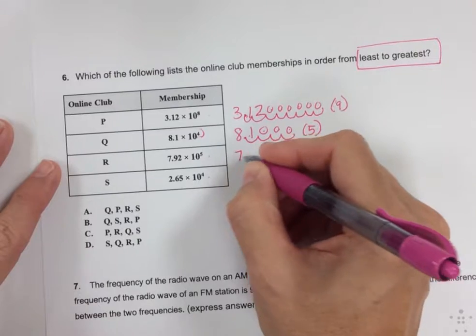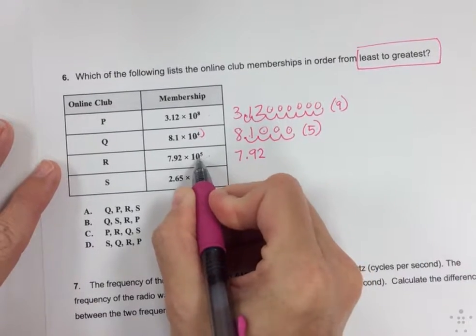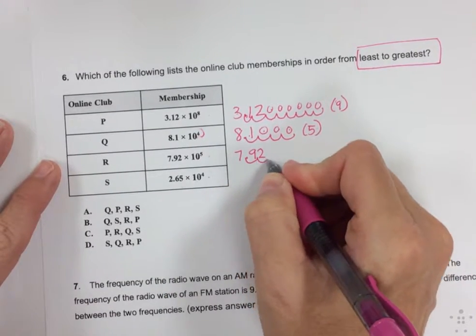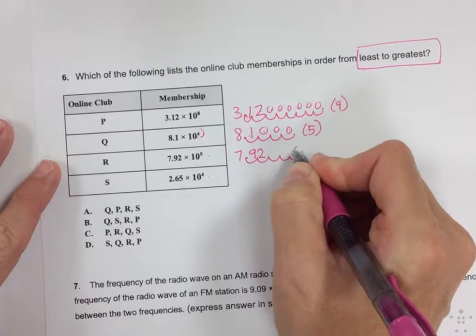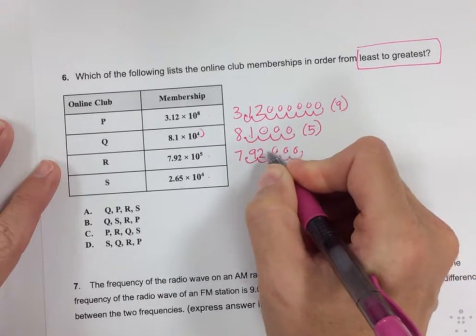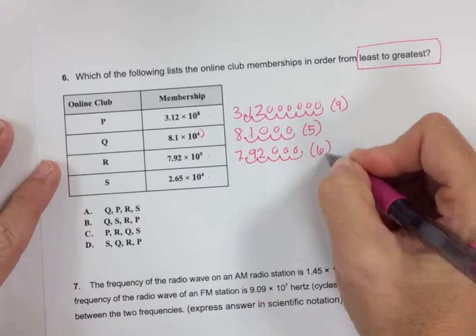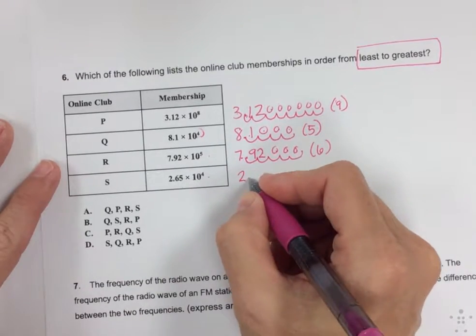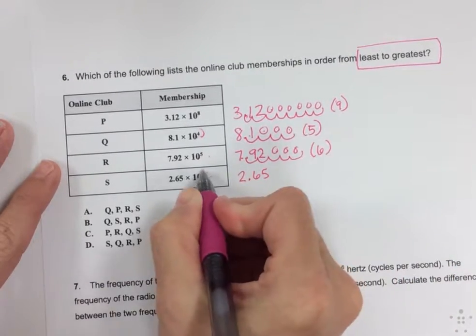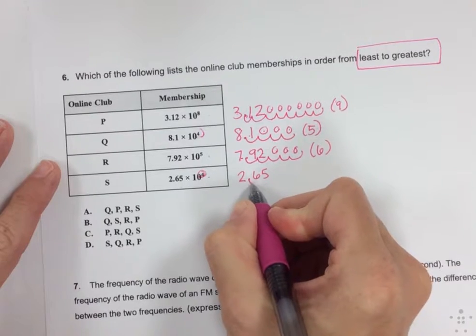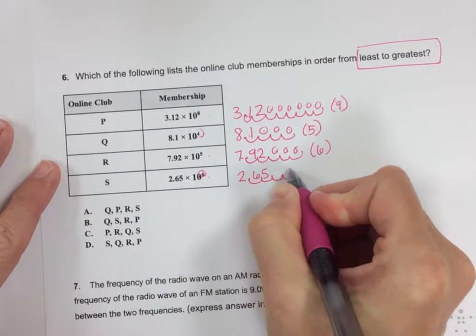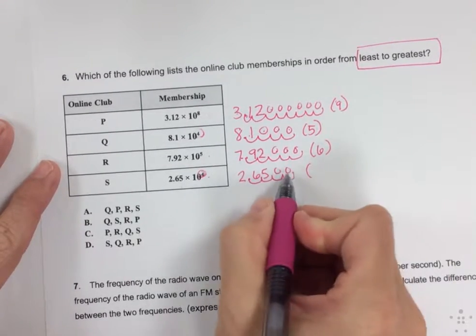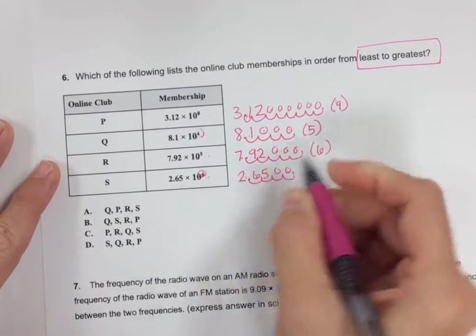So let's look at this one, 7.92. I'm moving it 5 places to the right. 1, 2, 3, 4, 5. 1, 2, 3, 4, 5, 6 digits. And this last one, 2.65. 4 places to the right because it's positive. 1, 2, 3, 4. And this has 1, 2, 3, 4, 5 digits.